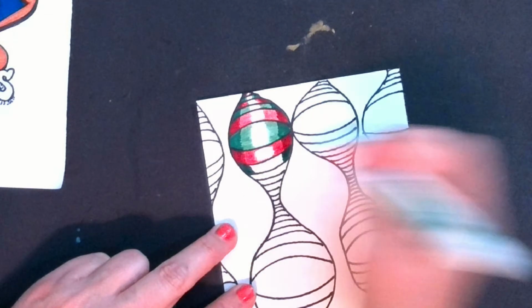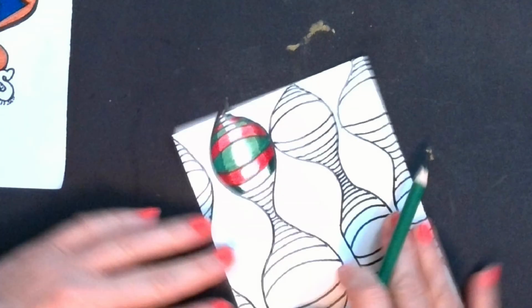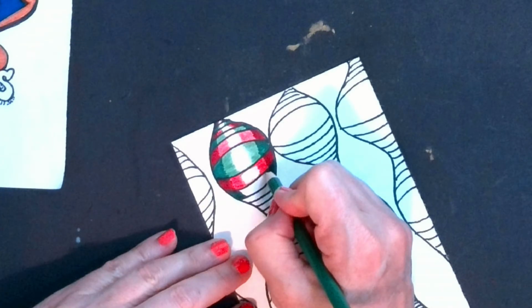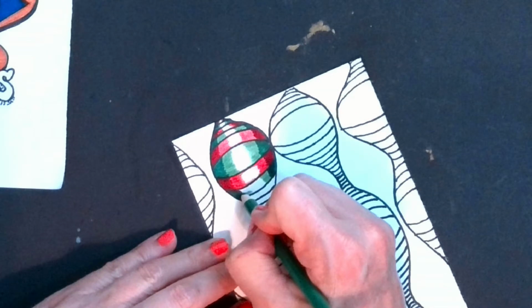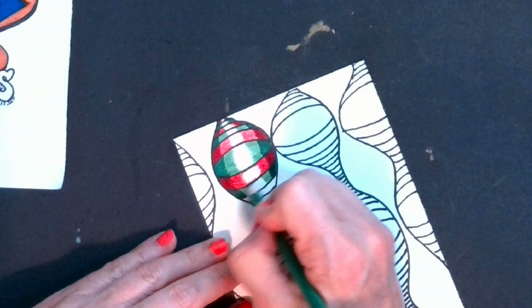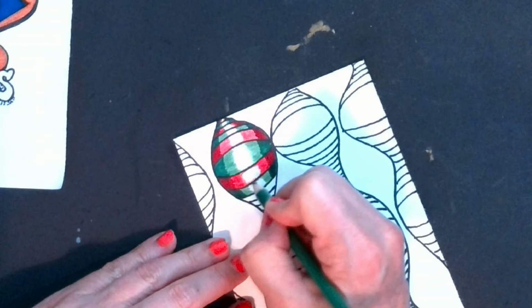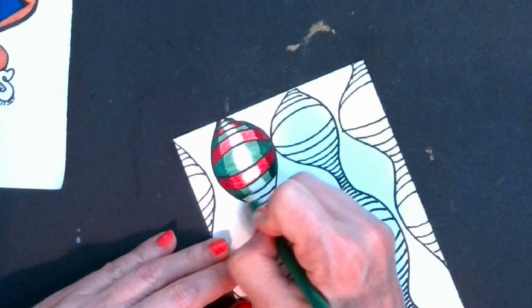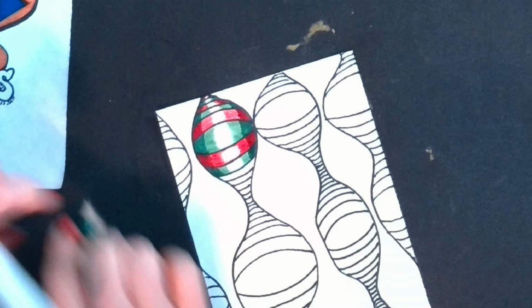All right, so dark on the outside, lighter on the inside. Touch on the top and the bottom a little bit if you want. You don't have to. And switch colors.